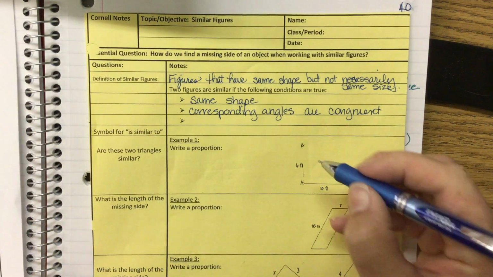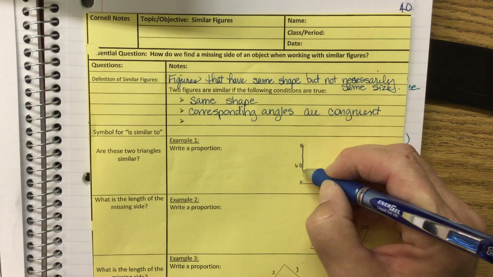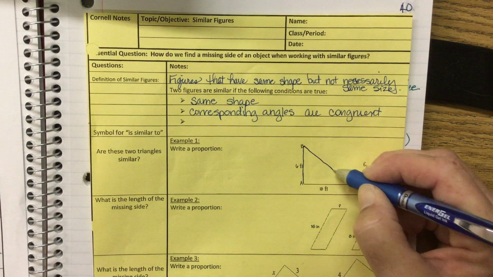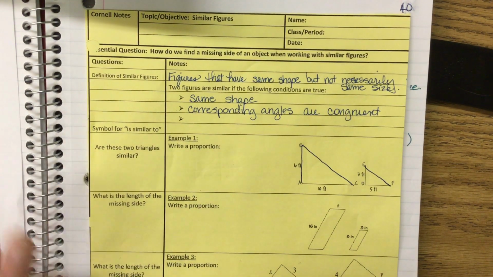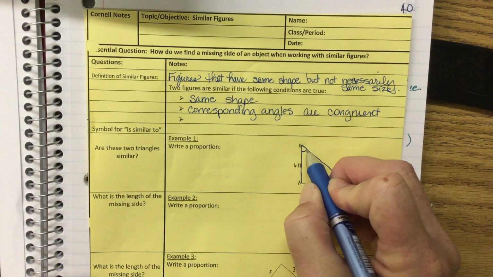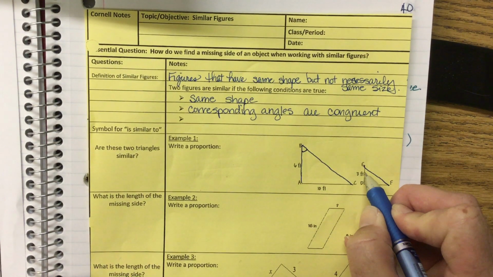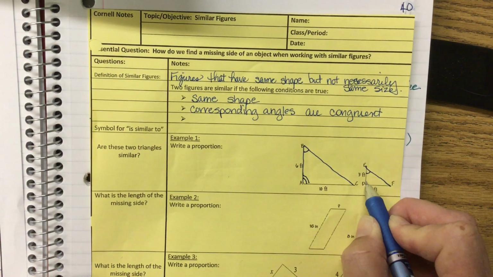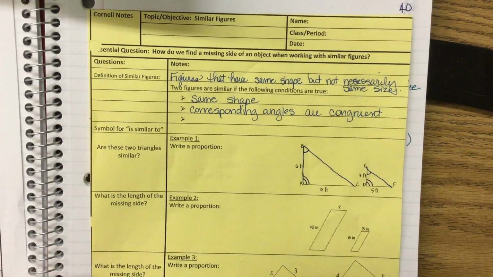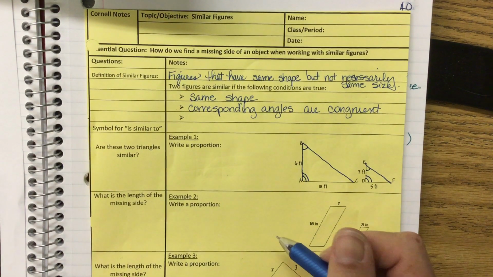And what that means is, for example, in this right here, sorry, the printer didn't pick that up. In other words, this angle is congruent to this angle. This angle is congruent to this angle. Okay, they're equal, and vice versa on that last one.